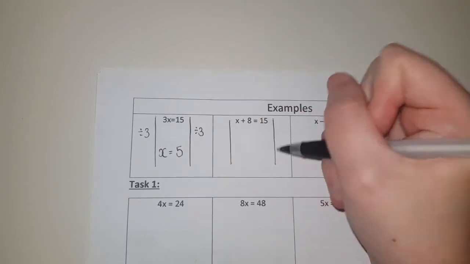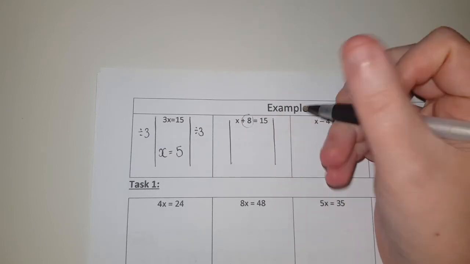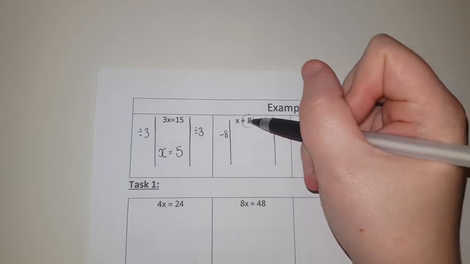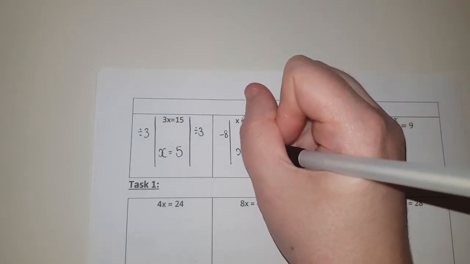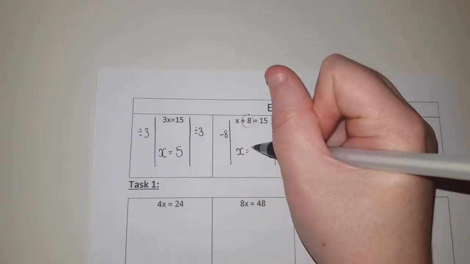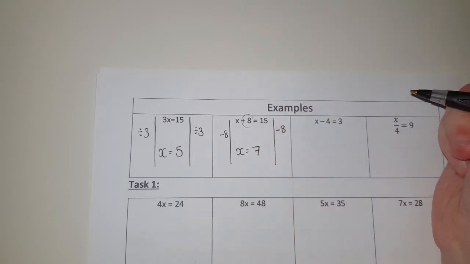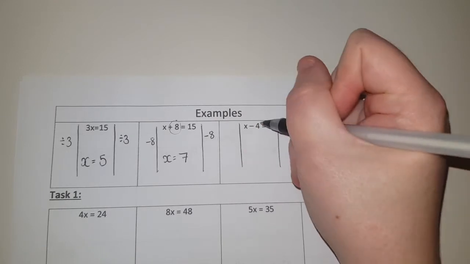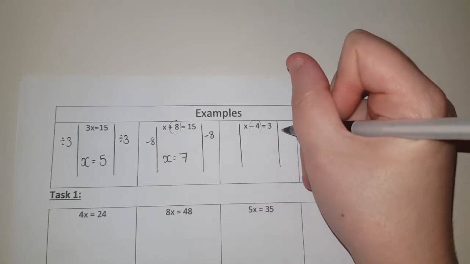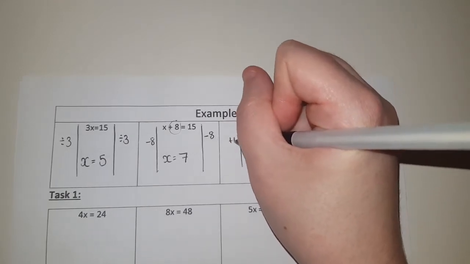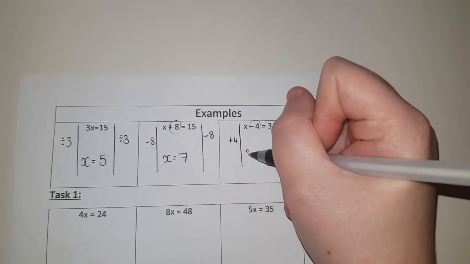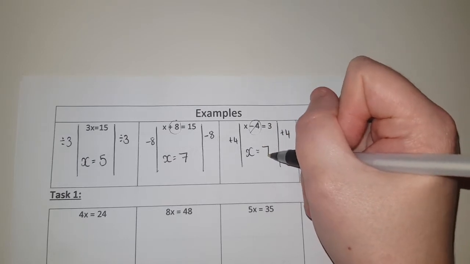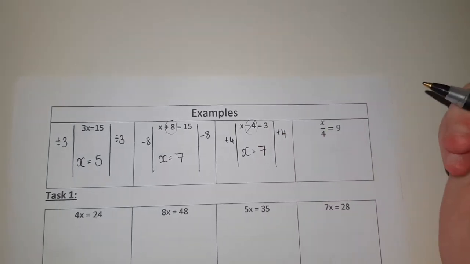On the next one, to get the x by itself, we need to get rid of an add 8. The opposite of adding 8 is to subtract 8. So if I take the 8 from there, I've just got the x left. And on this side, 15 subtract 8 leaves me with 7. Third one, remember to get rid of a subtract. The opposite of taking away something is to add it. So we're going to add 4 to both sides. So if I add 4, I've just got the x left on this side. And then 3 add 4 gives me 7. Remember, we're always doing those opposites.